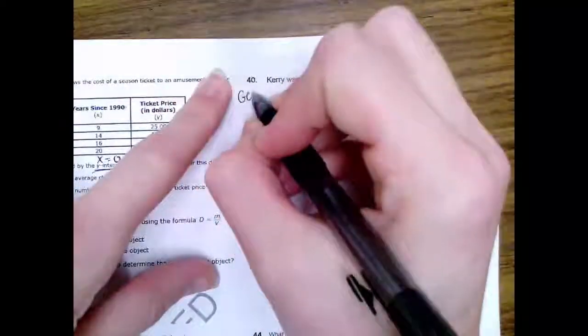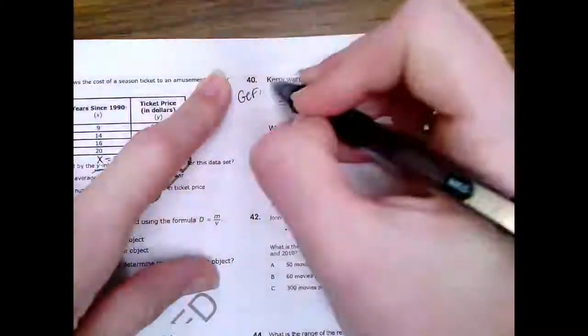40. Carrie wants to simplify the following. Which of the following is the correct result? Okay, so this is where you're going to take out your GCF if you can. And my GCF here is 5x.